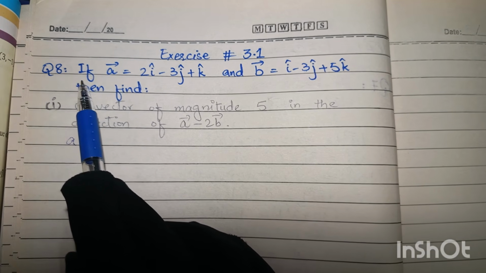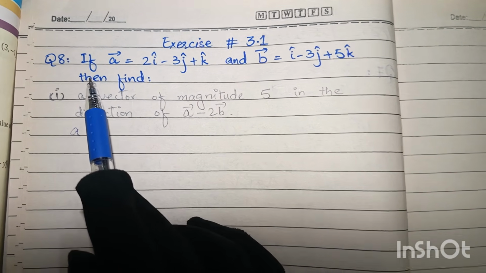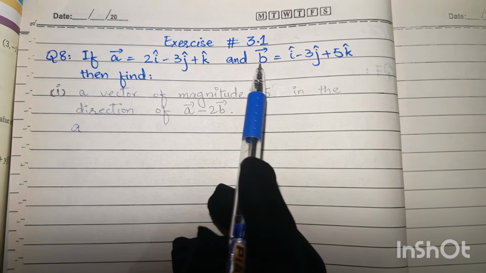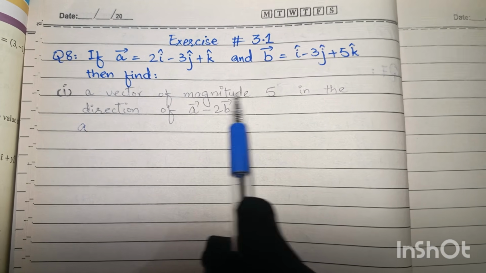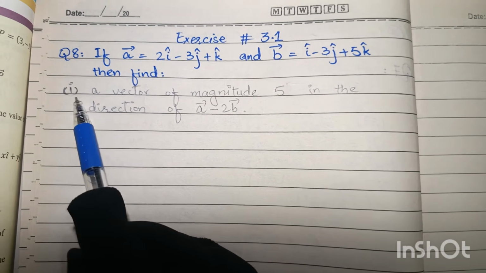Today we will solve question number 8 and 9 of exercise 3.1. So let's start our lecture. Question number 8 has two parts and vector A and vector B are given. We have to find a vector of magnitude 5 in the direction of A minus 2B in part number 1.